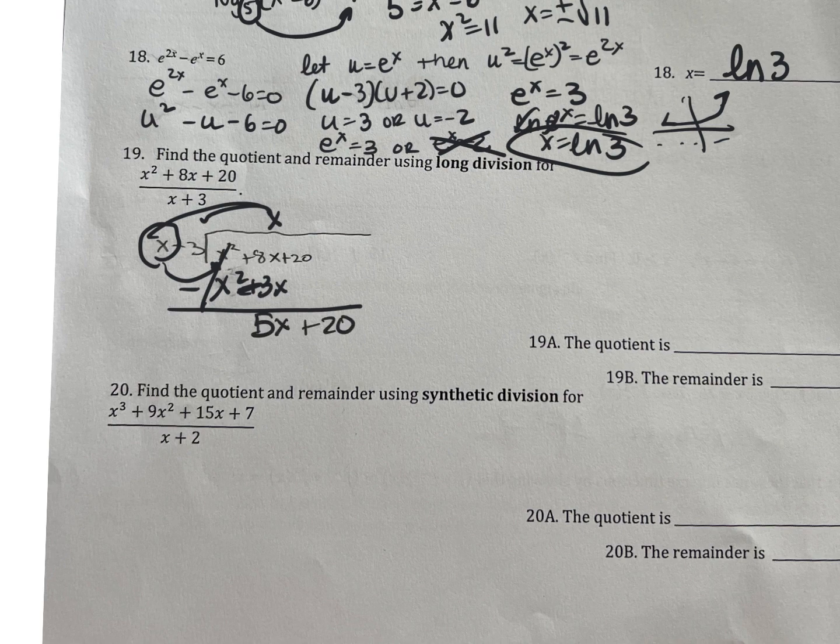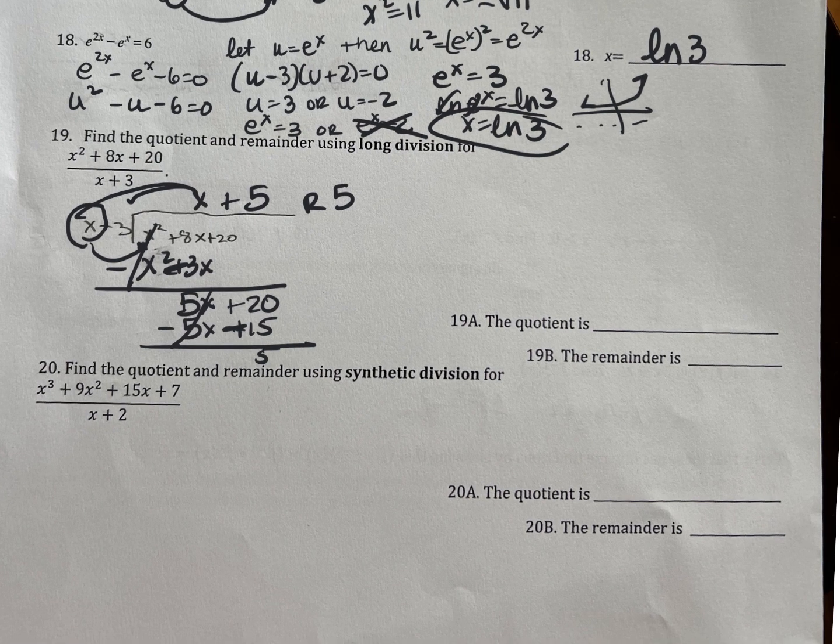Goes in 5 times, so plus 5. That would be 5x plus 15. Change the signs and add. Goes to 0. That goes to 5. We have a remainder 5. So the quotient is x plus 5, and the remainder is 5.